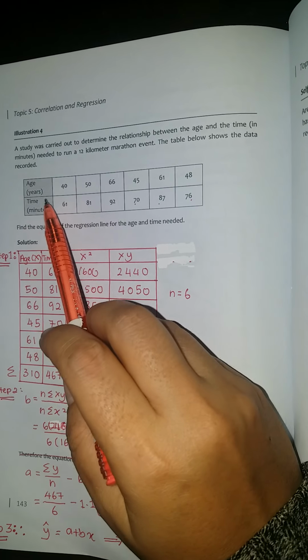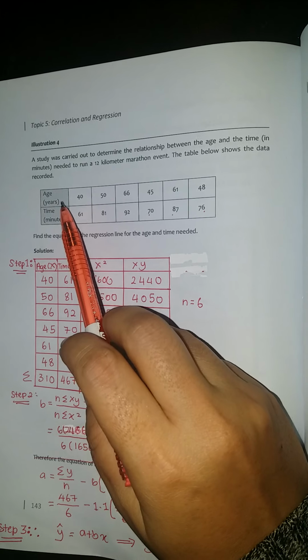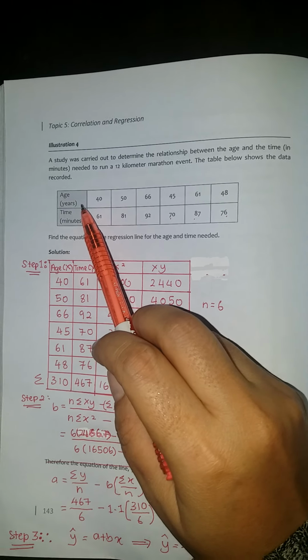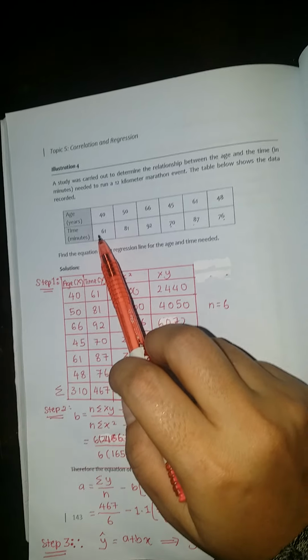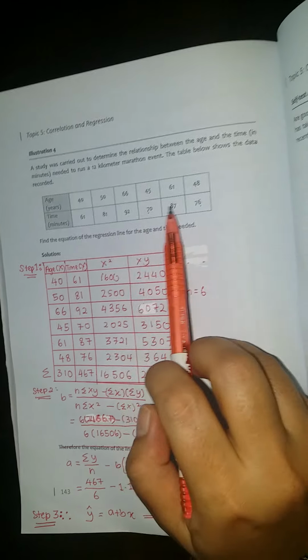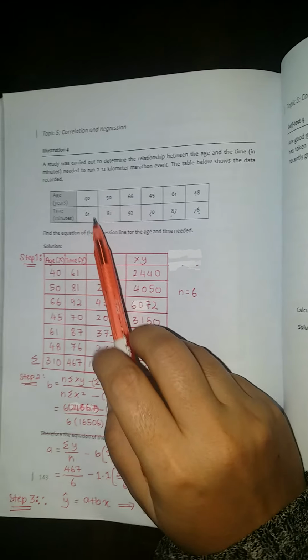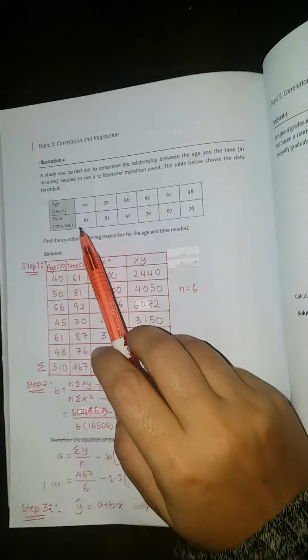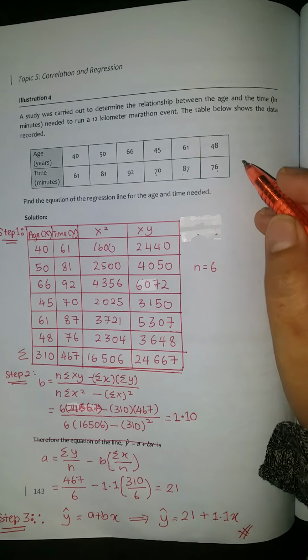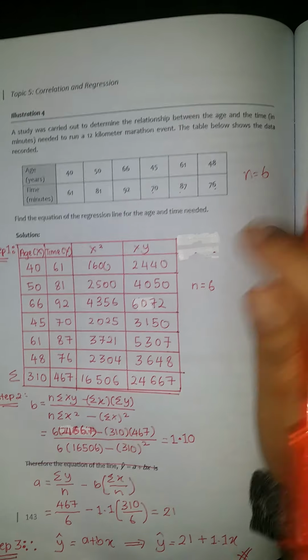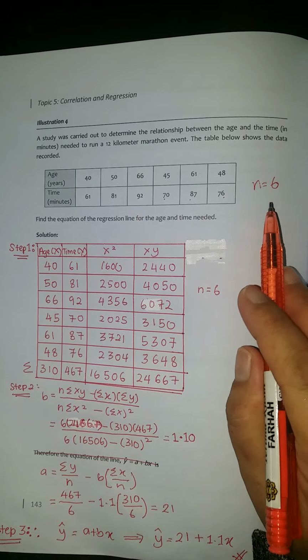Okay, age means x. So what is x? So x is the independent variable, while time is y, which is the dependent variable. Okay, so how many data that we have here? You just calculate the pair of x and y. So we have 1, 2, 3, 4, 5, 6. So n is equal to 6. Okay, the number of data that we have is 6.